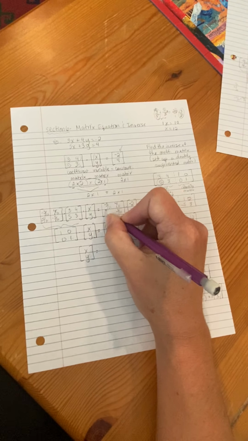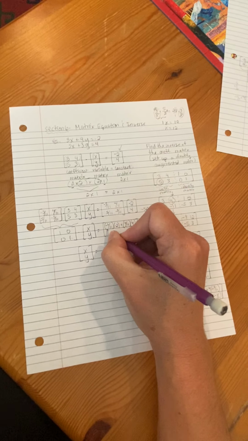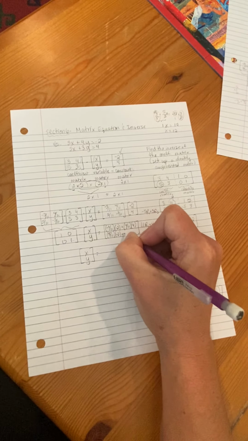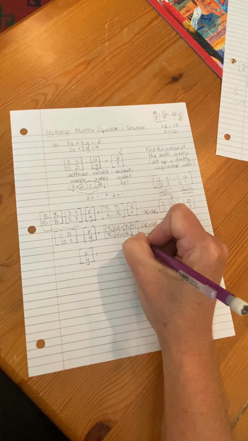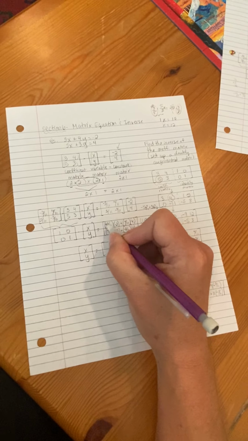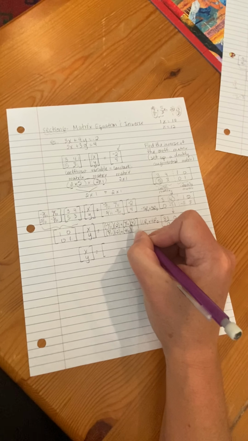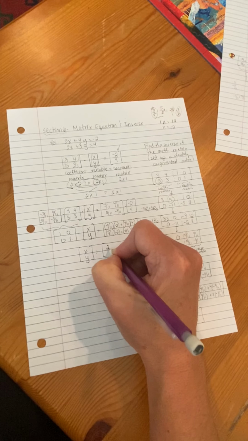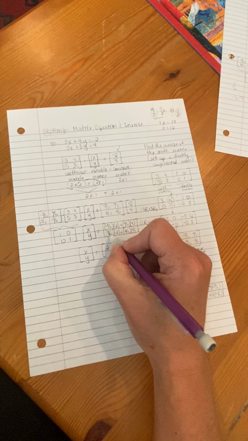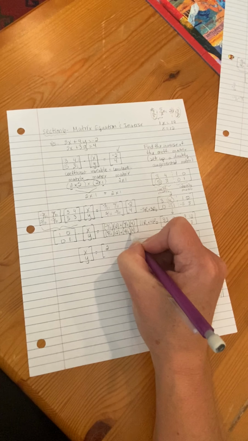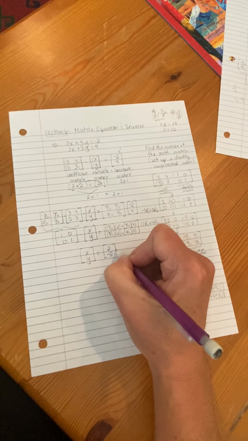And then row 2, column 1 is going to be 5/11 times the negative 2 and negative 3/11 times the 4. So let's see what we get. All right, so we have here positive 6/11 and 16/11. So that's 22/11, so that's a 2. Okay, down here we've got negative 10/11 plus negative 12/11, which is negative 22/11, which is a negative 2.